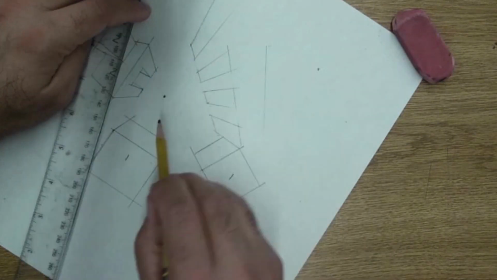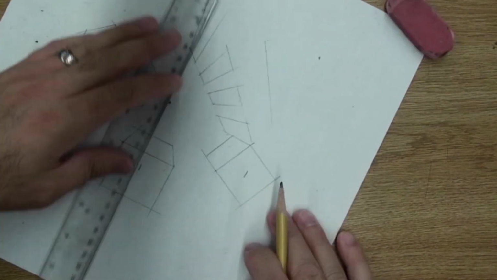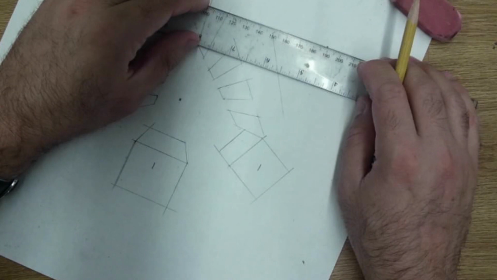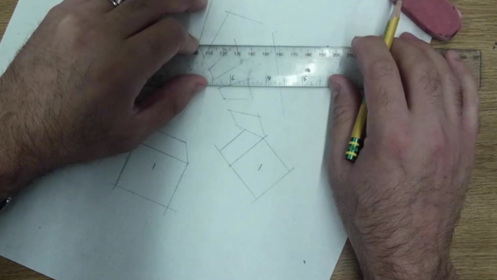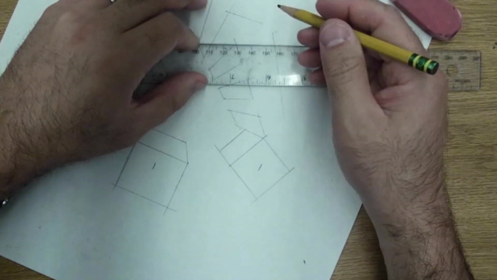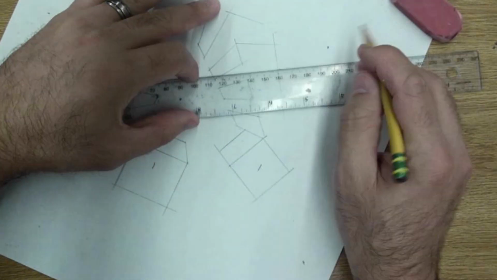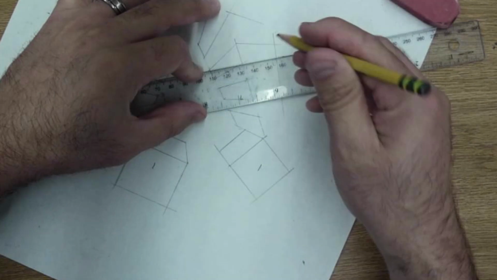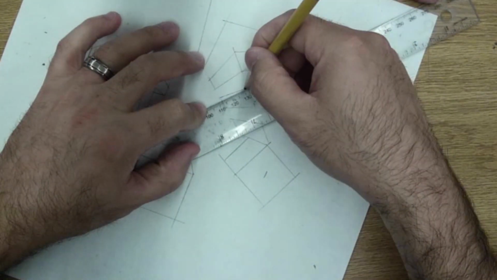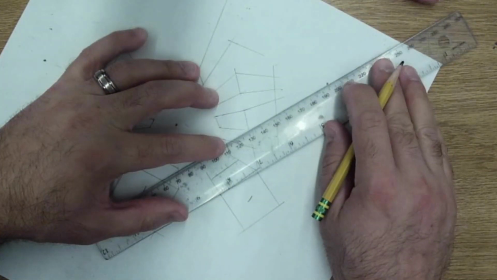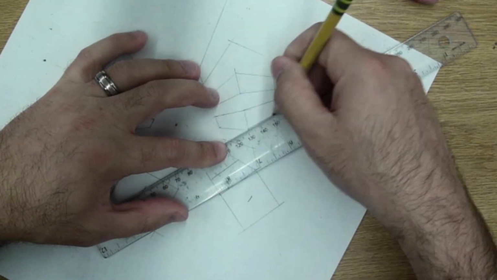So again, all these lines are going toward this vanishing point. This line is going to go there like that. Let's give them all edges. And I'm using these intersection points as my connector area. Just like that.